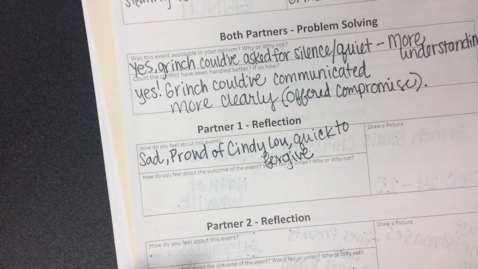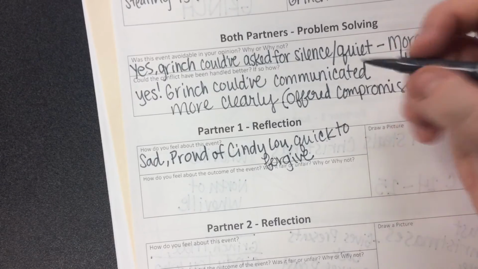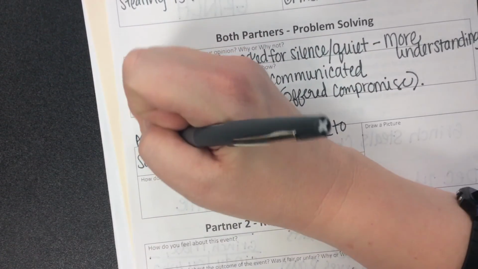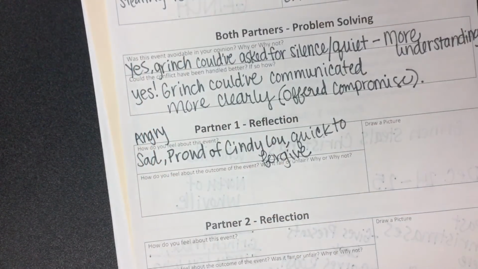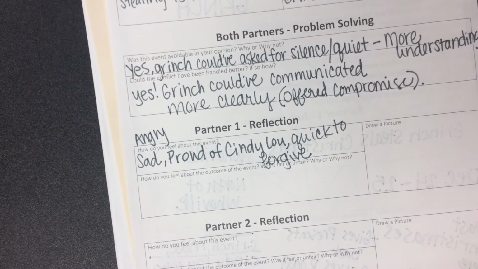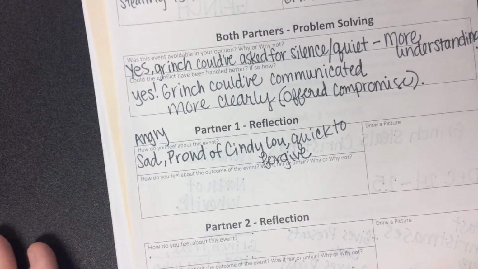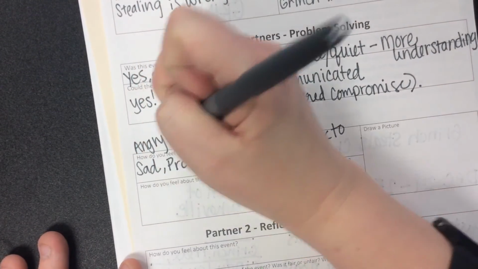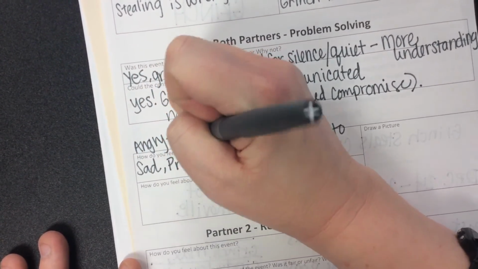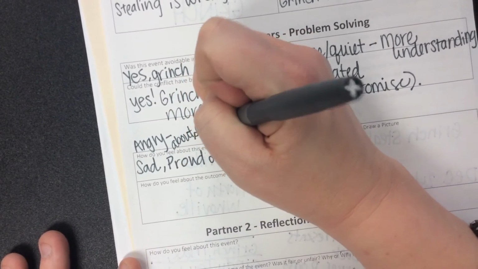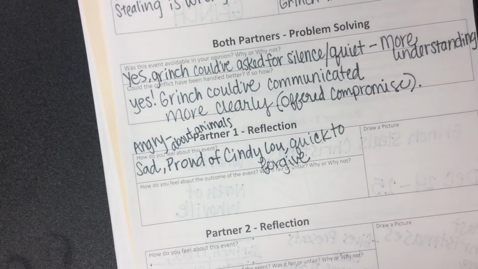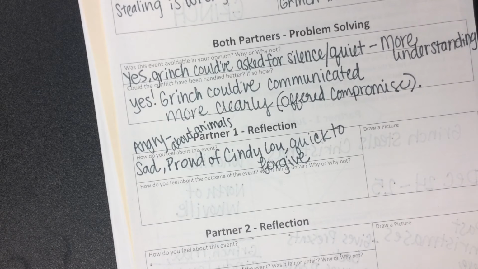Another feeling that I feel when I watch The Grinch is that I feel angry because I know that people really do mistreat animals. And even though this is just a cartoon, it reminds me that that does exist. And it makes me sad. There's so many dogs in the shelter at Christmas time, and it hurts my heart.